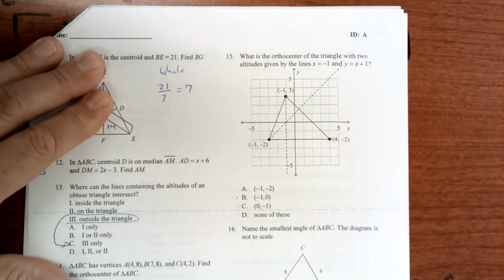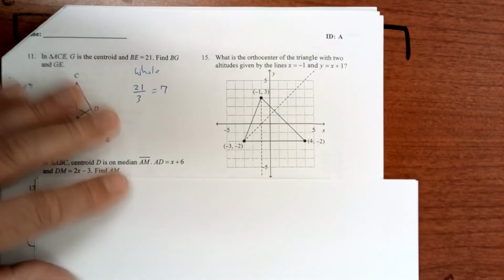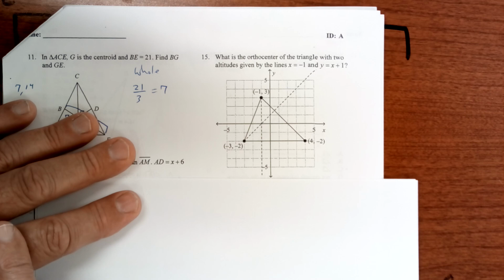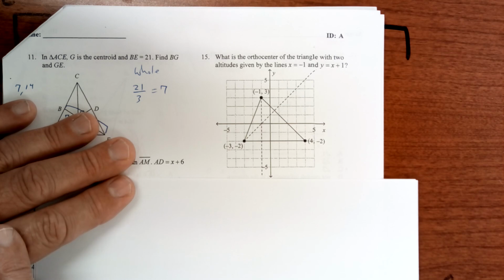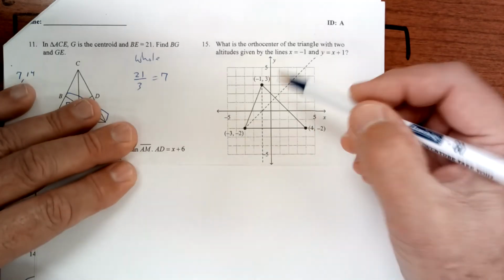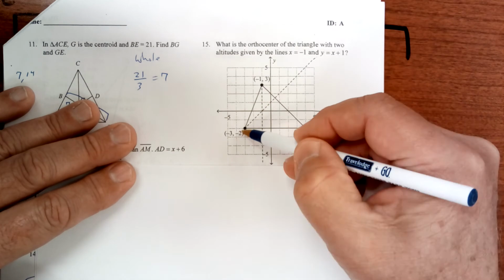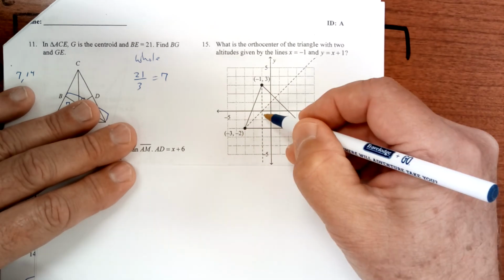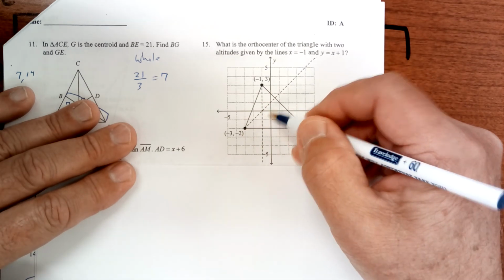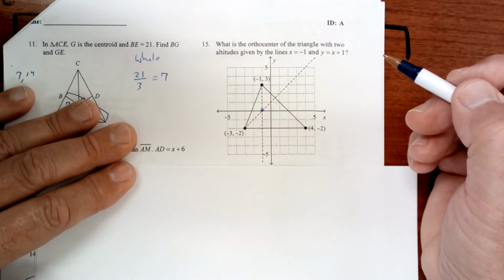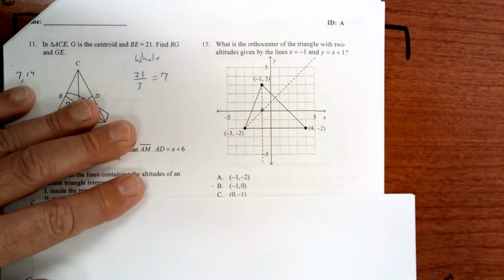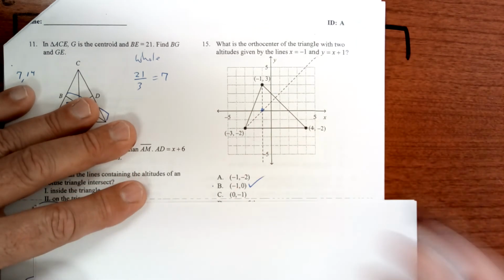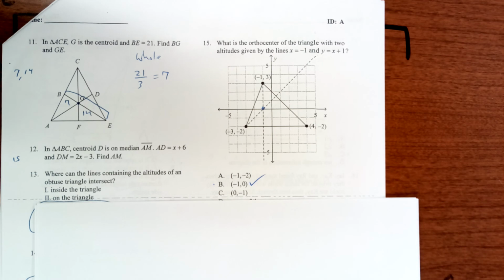Number 15, what is the orthocenter of the triangle with 2 altitudes given by the line x equals -1? So you have that, x equals -1. This one drops straight down, and this one drops straight down, and the orthocenter is where they hit, right here. So that looks like -1, 0. That one actually is pretty easy because they pretty much gave it to you.